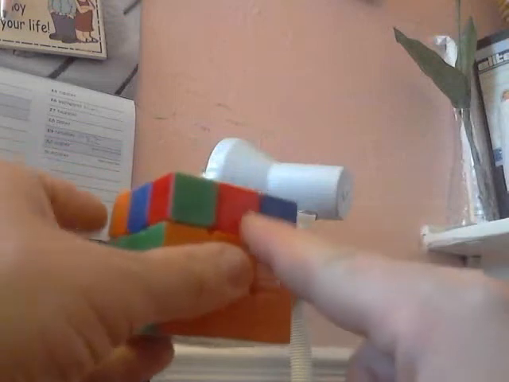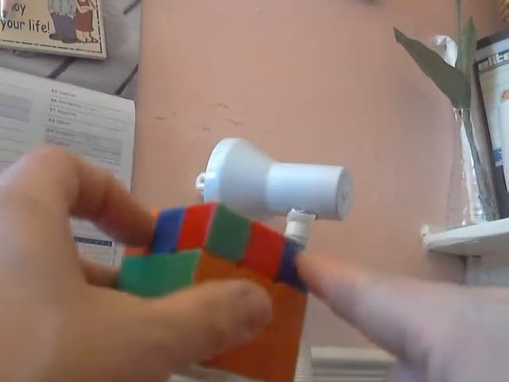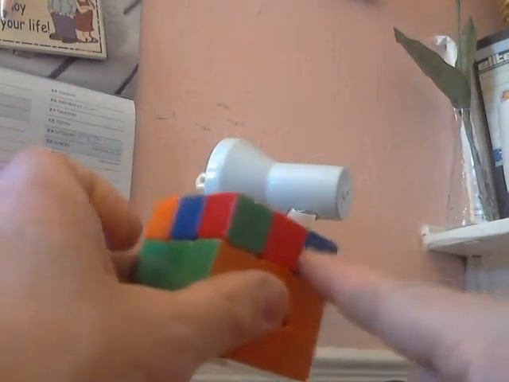A Y perm will have checker patterns on the outside, meaning it would be like blue, orange, and this corner wouldn't matter. And if you don't see any checker patterns, and 3 doesn't count, it's got to be at least 4, you know it's an E-perm.